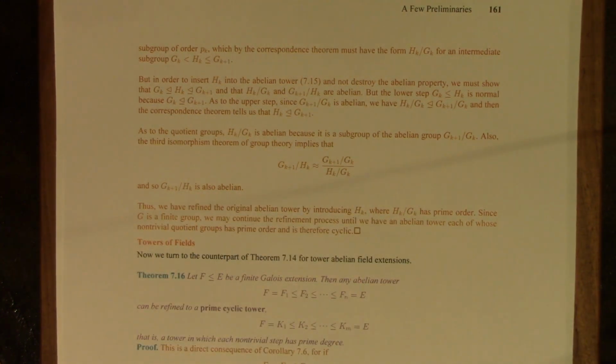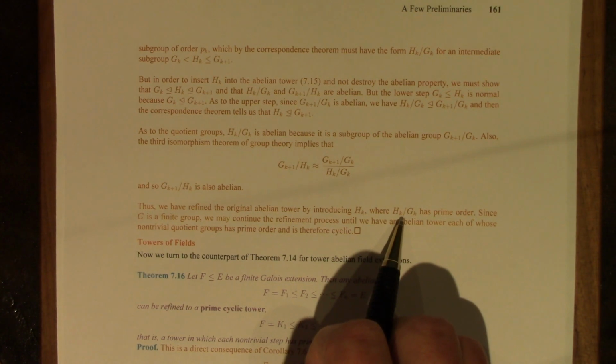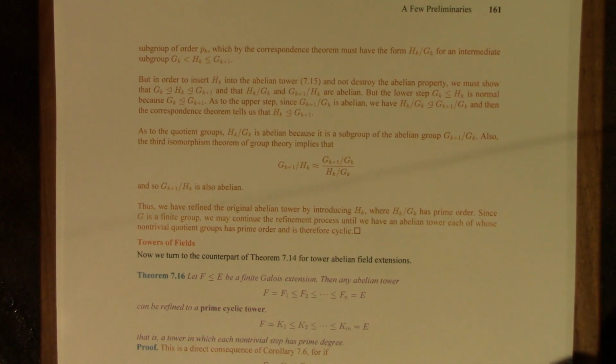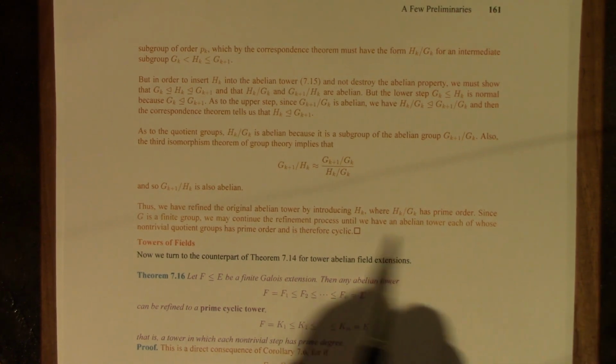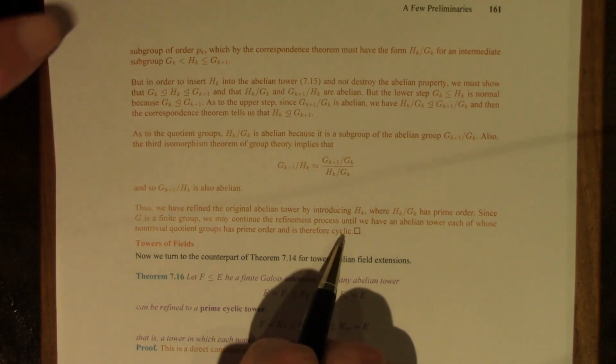So we can refine the original tower decomposition of G by inserting H_k. And this quotient has prime order, so that step from G_k to H_k has prime degree. Well, since G is a finite group, we can continue to do this, and it has to stop at a point where the non-trivial quotient groups have prime order. In other words, the non-trivial steps have prime degree, and everything is cyclic.